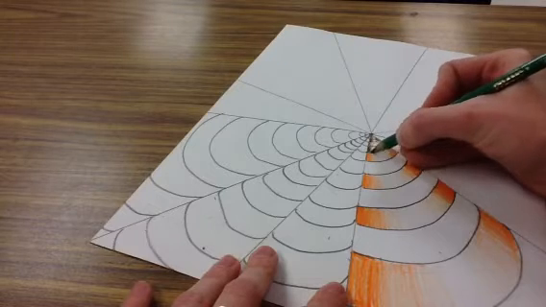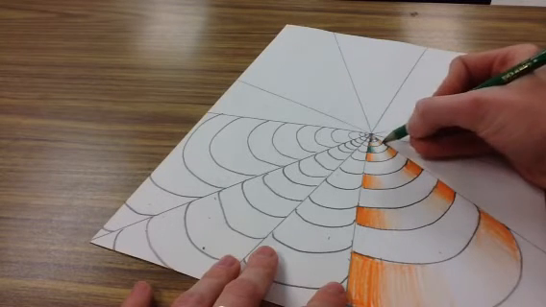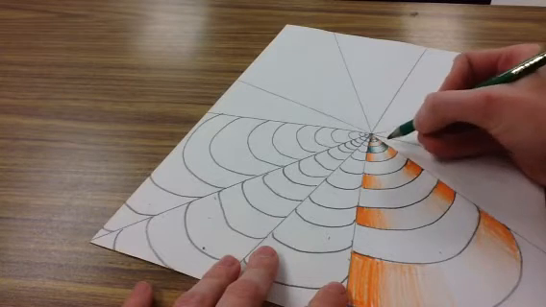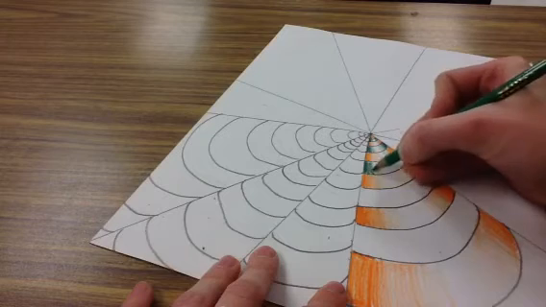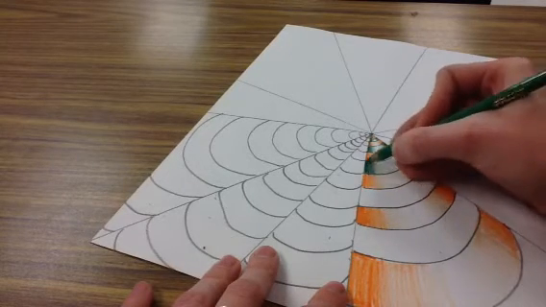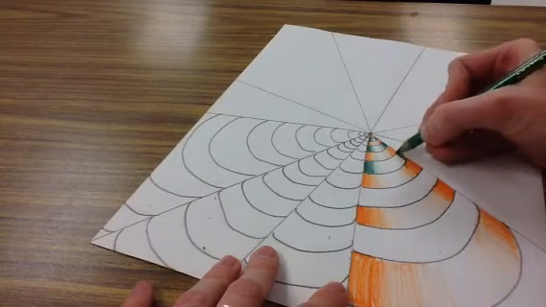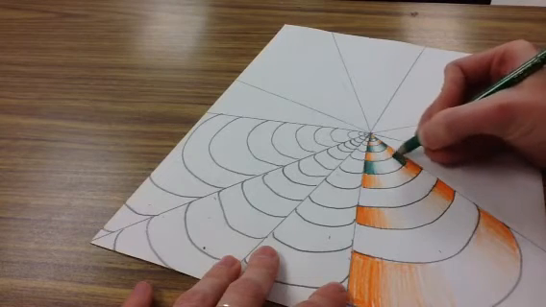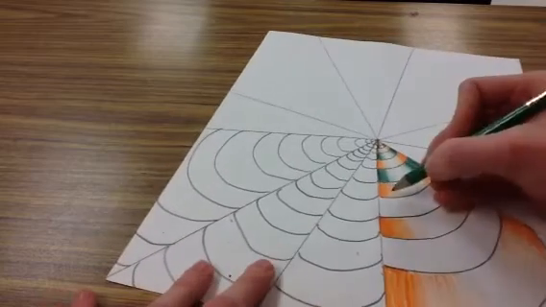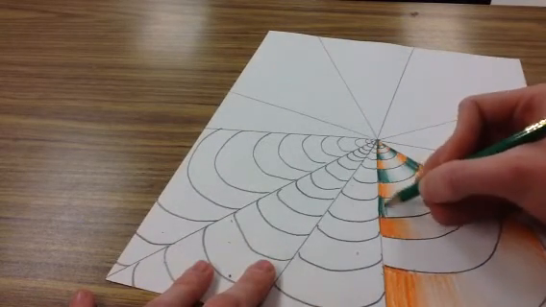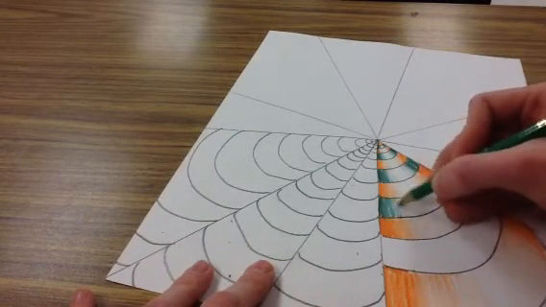Exact same way of coloring. Hard, dark colors near the straight lines. Lighter as I get to the middle, and leaving it white in the very middle. Whoa, you can see how this is looking like an optical illusion. It's really looking like it's popping out.